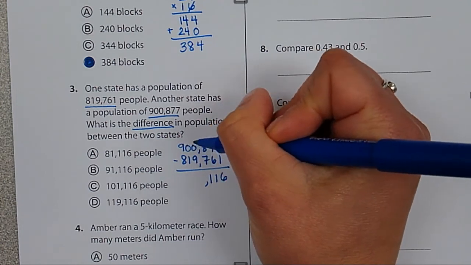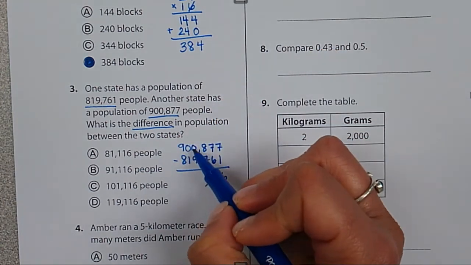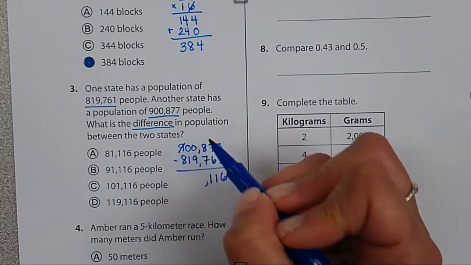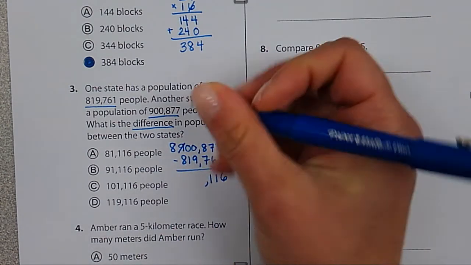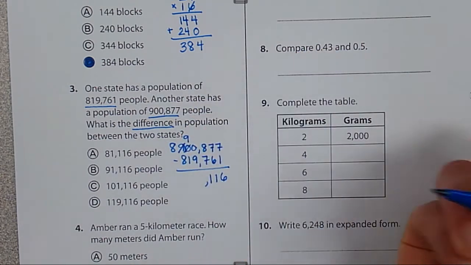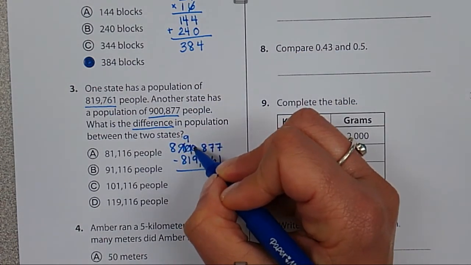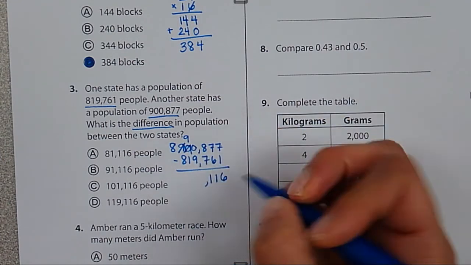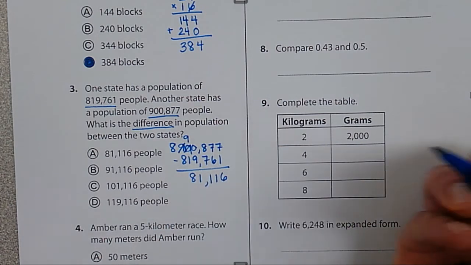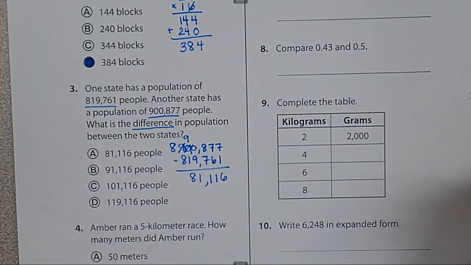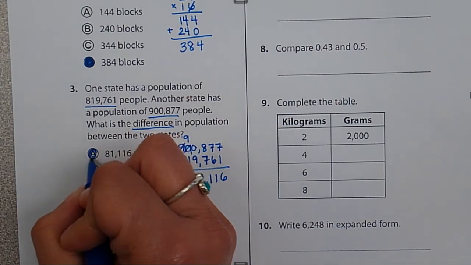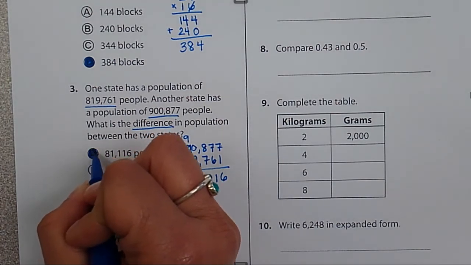This is where we're going to go all the way to our 9. So we need to borrow. But the 0 up here cannot borrow from that 0. We're going to go 9. That becomes an 8. And briefly, this 0 becomes 10. But then up, it becomes a 9. So we need to borrow that 1 for here. So this is 10 take away 9 is 1. 9 take away 1 is 8. And then 8 take away 8 is 0. So the difference is 81,116 people.